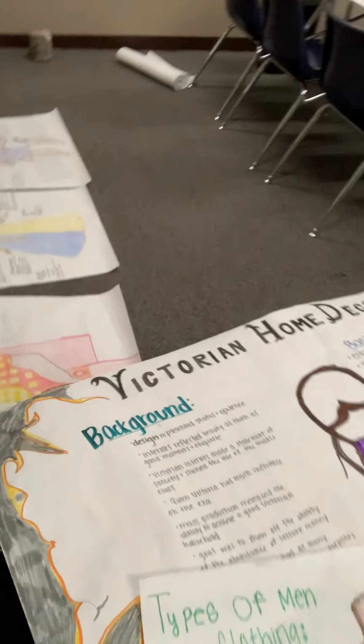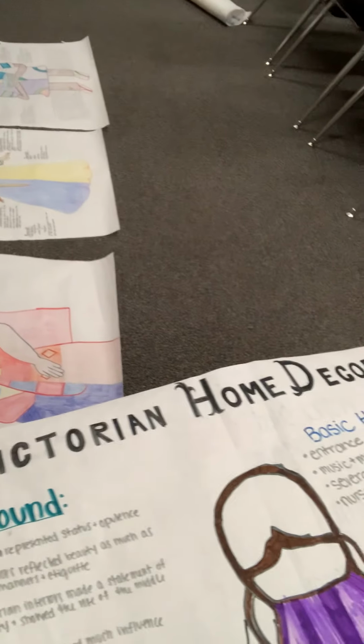And then home decor. Just what does life look like? How do people in other time periods live? And one of the fascinating ones that isn't up here is how they mourned. The Victorians went way out in mourning and grieving over the loss of a loved one.